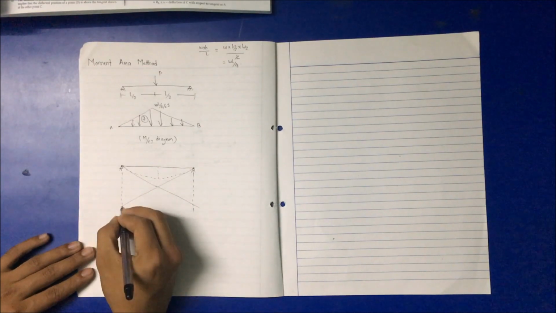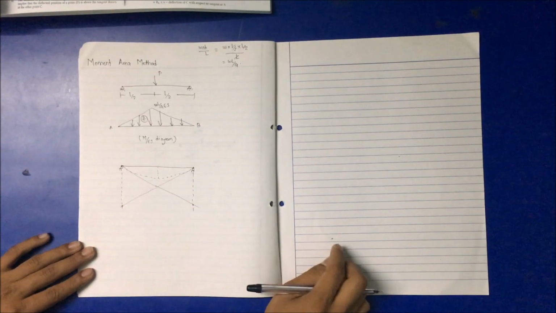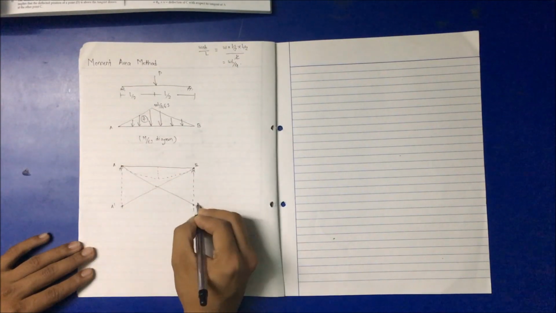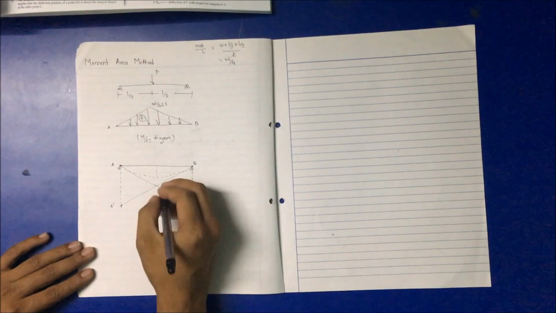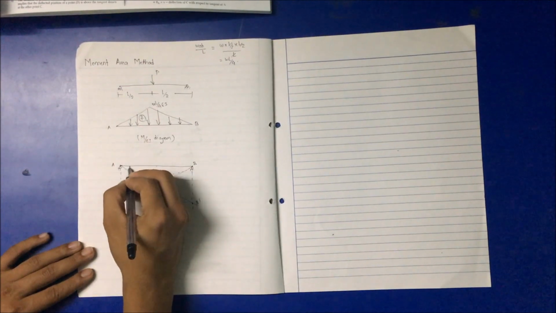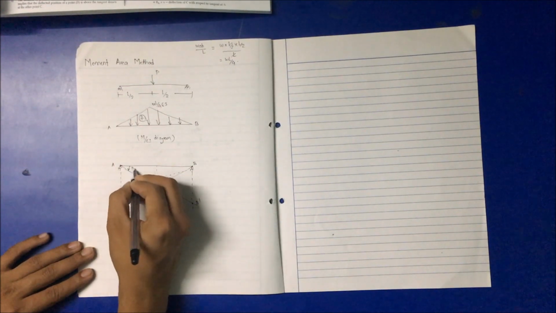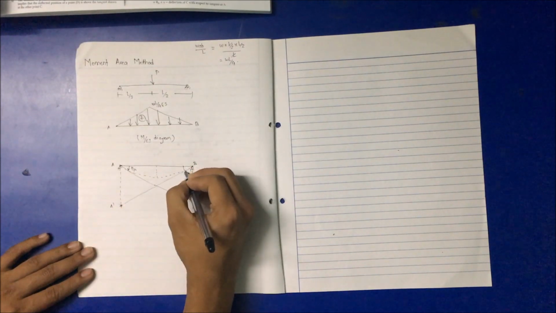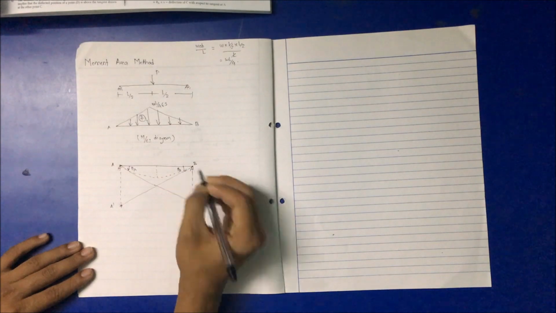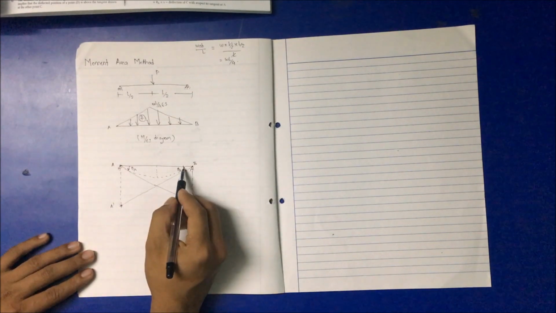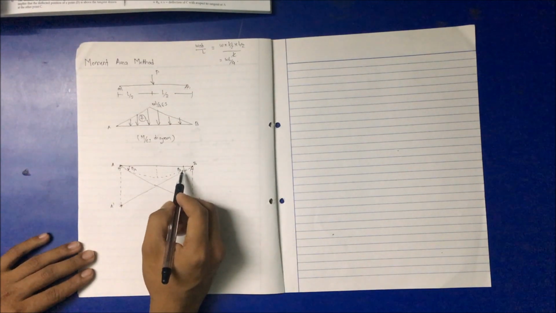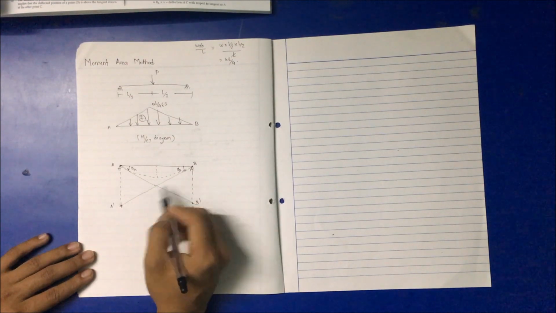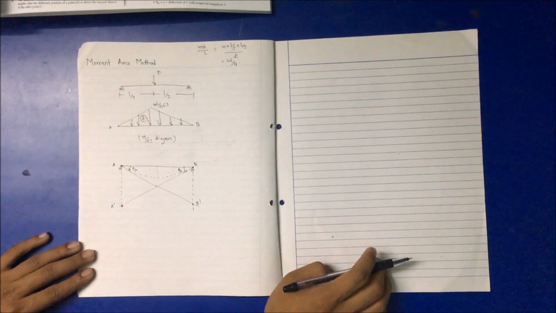Extrapolate this until it intersects at these points. Now if these are A and B, naming the intersections A dash and B dash, theta A is clockwise because it makes a clockwise angle with the tangent, and theta B is anti-clockwise, because it is making an anti-clockwise angle with the tangent from point B.